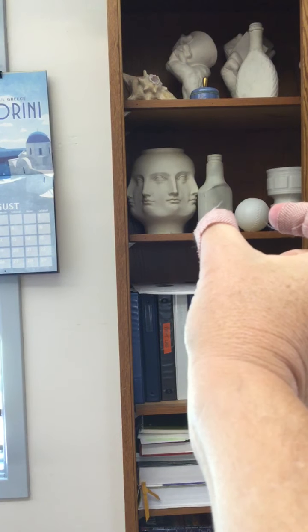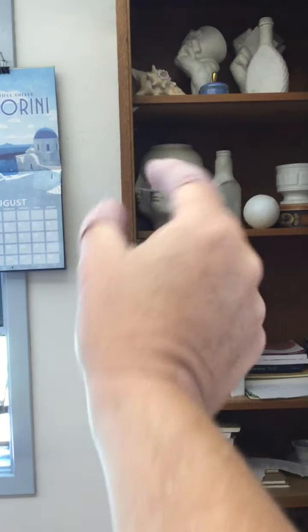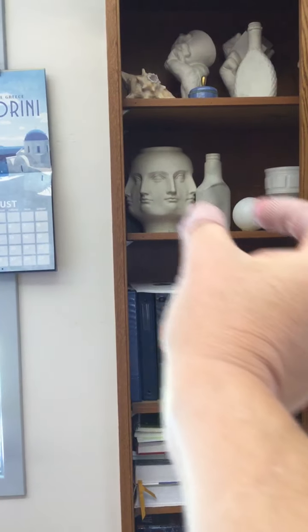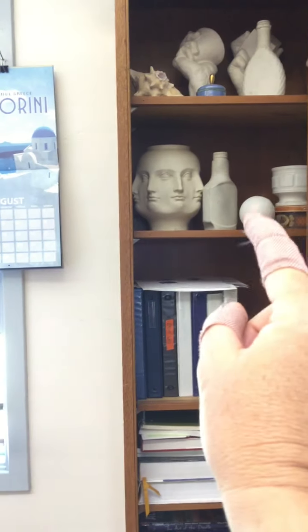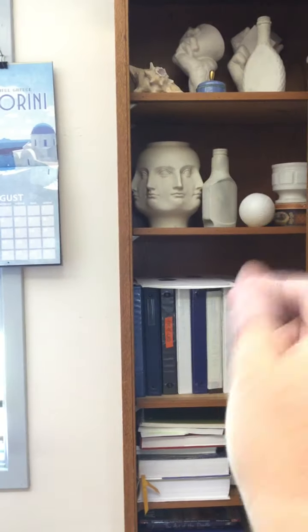I can also compare the top part. So if this is how wide the sphere is, the top part of the vase is about the same, just a little bit over it. So that's how I can compare the width and the height to that.